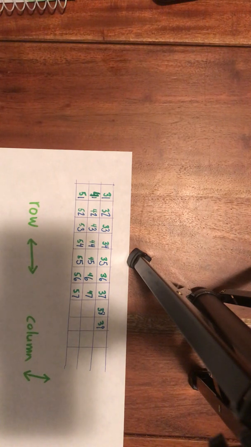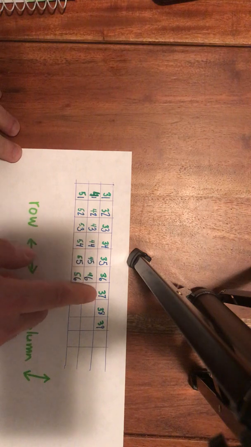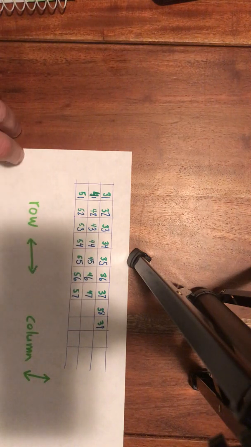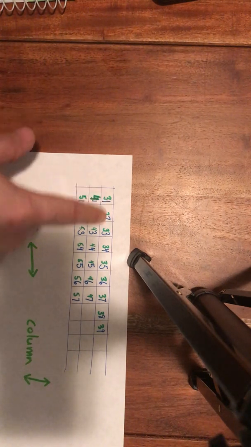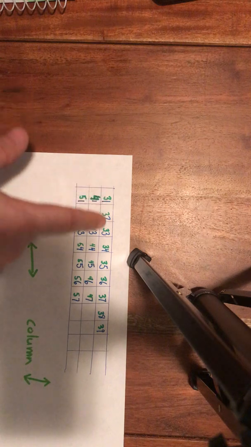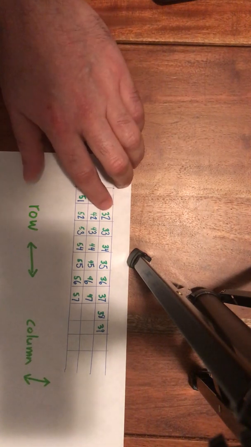Let's take a look at the tens place right now. What pattern do you see in the tens digit? As I move across the row, the tens digit stays the same. This is really important. The ones digit is changing when I go across the row, and the tens digit is staying the same. How about when I go one space up or down?